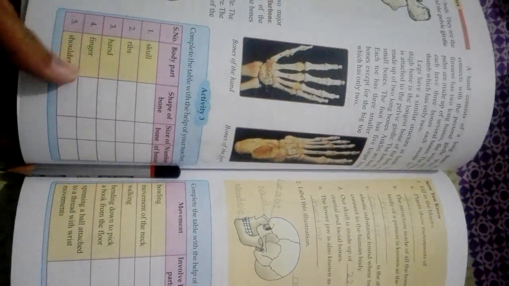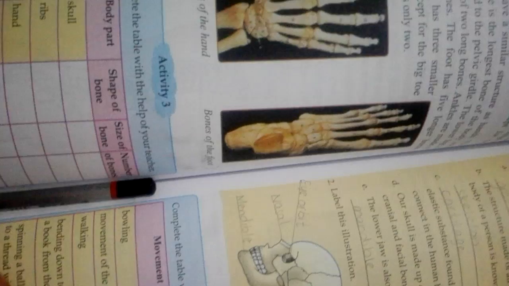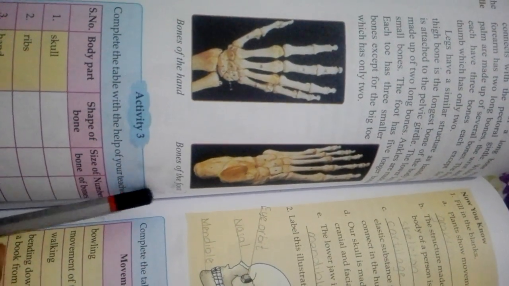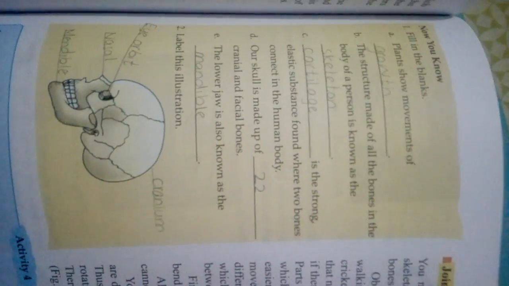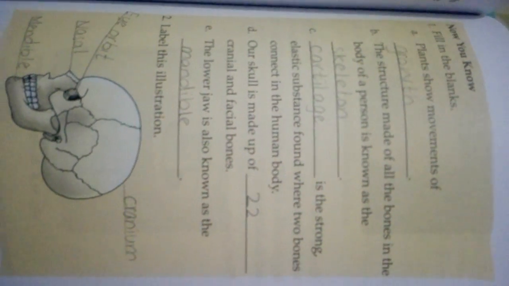Grade 6, we are doing our unit Movements in Animals, and we have done our reading and question answers till page number 104. Up to here, we have done. Today, we will do these fill in the blanks and the next topic reading.